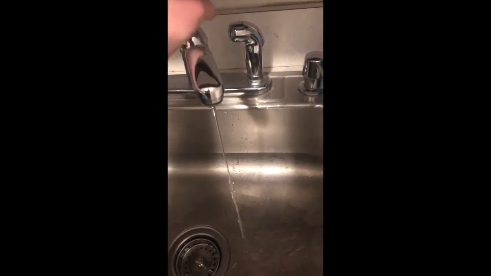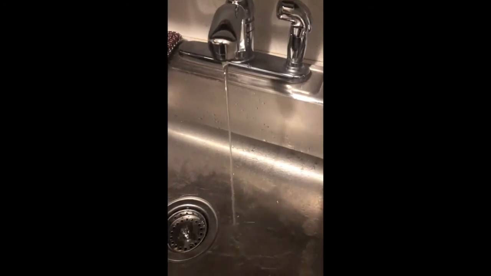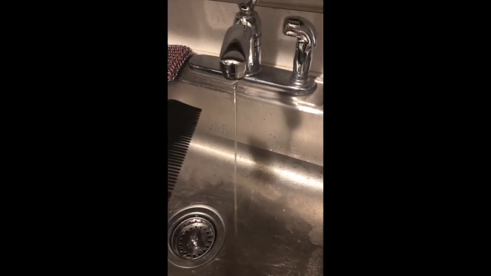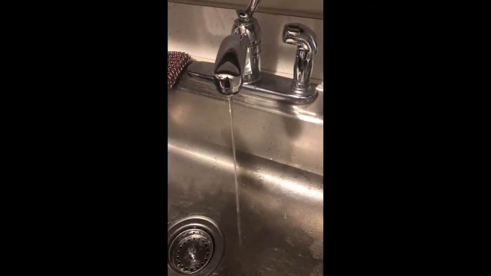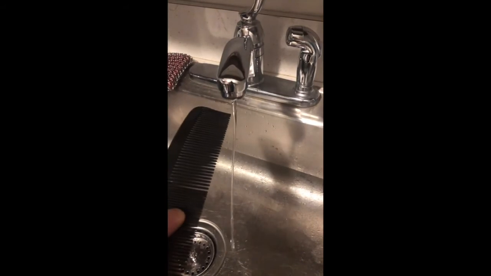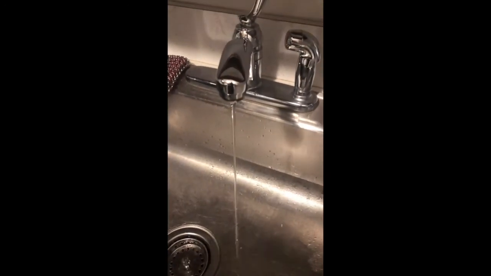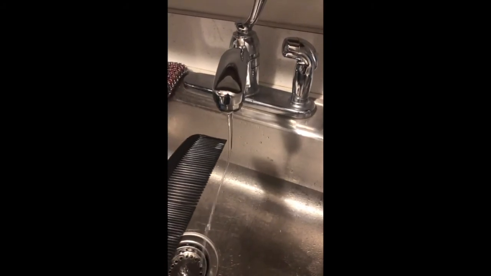like that. And so I'm going to rub the comb on my head. I want you to watch what happens to the water. Even though the water is neutral, it's still attracted to the comb. And instead of falling straight down like gravity wants it to, it's attracted to the comb.